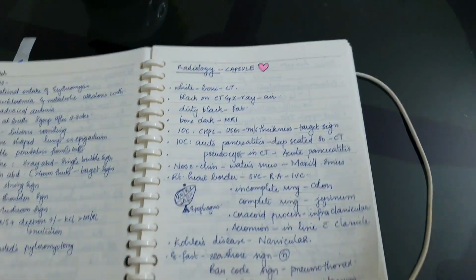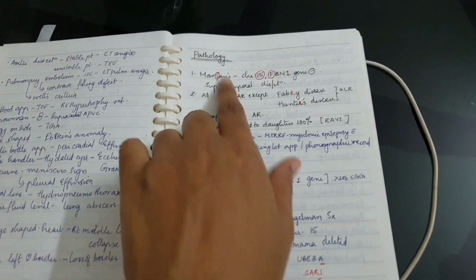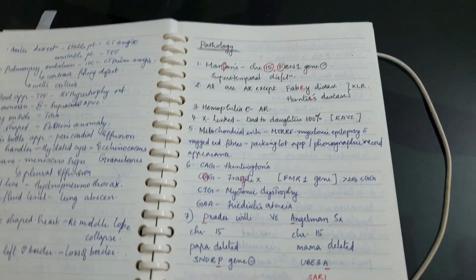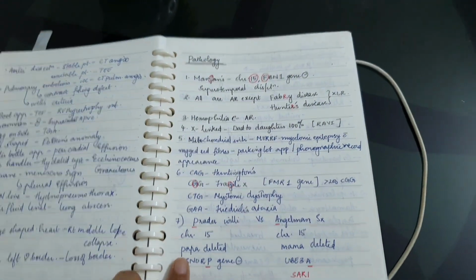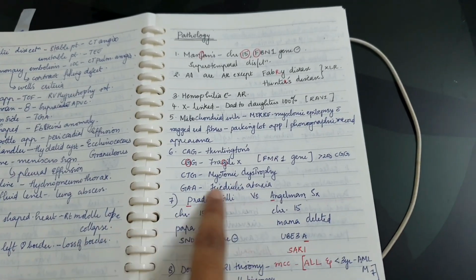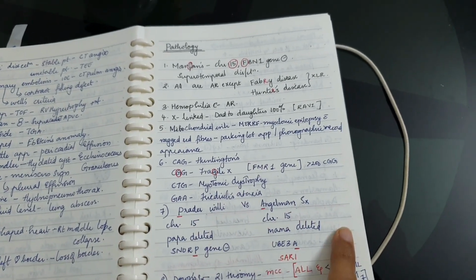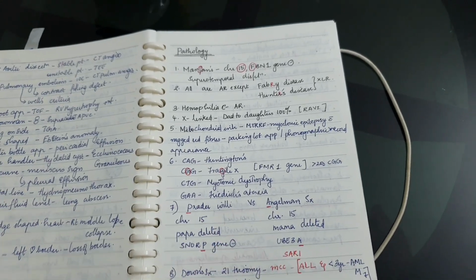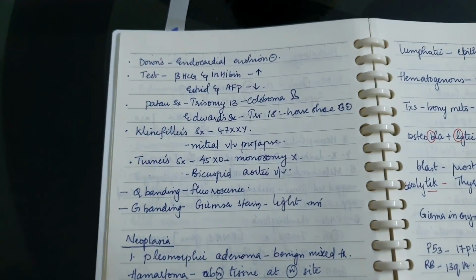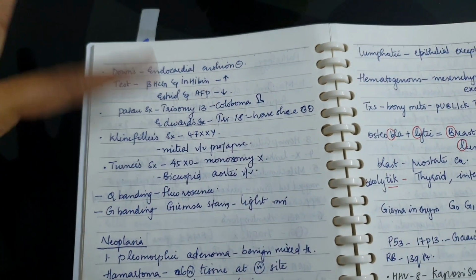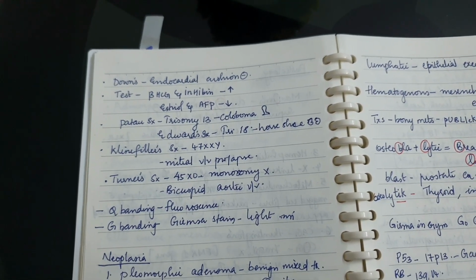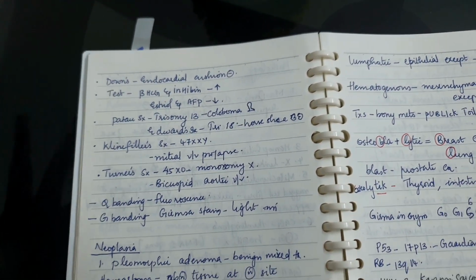This is a capsule form of my radiology, and here I have written pathology, in which even after studying or revising multiple times, I still made mistakes on these topics. So I have written it again here. This is the genetic part, Prader-Willi syndrome versus Angelman syndrome. This question had come in my exam. Now these Down's, Patau syndrome, Klinefelter's and Turner's, this was very confusing for me, because the chromosome number and the defect that we have in these diseases, I used to get very confused among those.